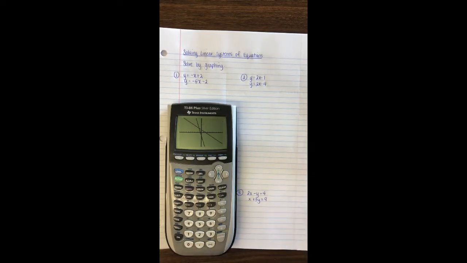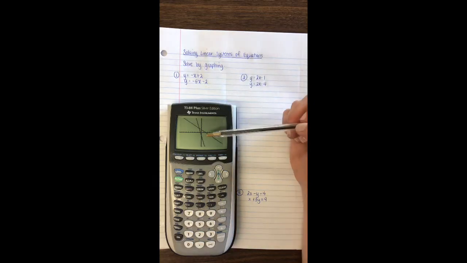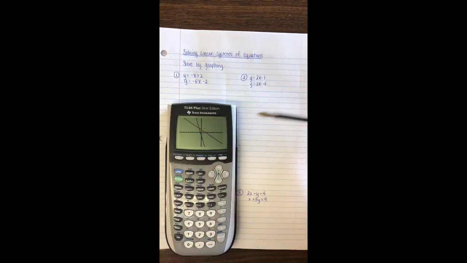So as I take a look in my calculator, I might be able to kind of count where the boxes are. This looks to me like it's maybe negative 2 comma 3, negative 2 comma 4. Let's talk about using the calculator to actually find the intersection, because there are types of problems where it might not be linear equations, but you're going to have to find where 2 graphs intersect.